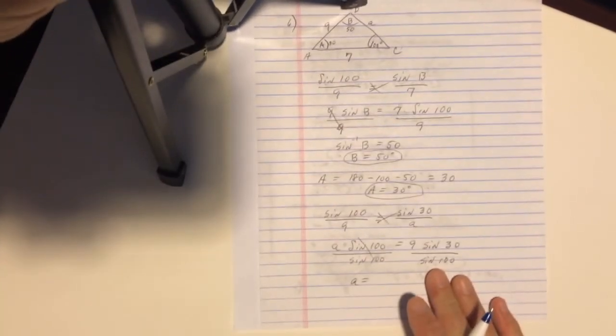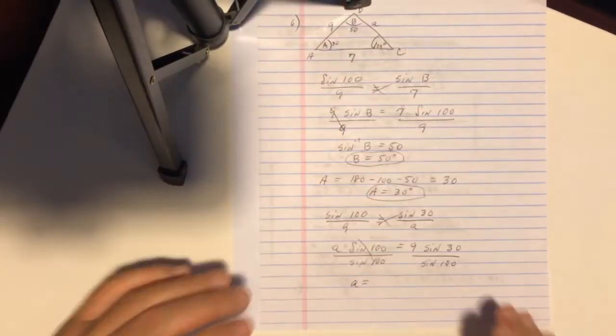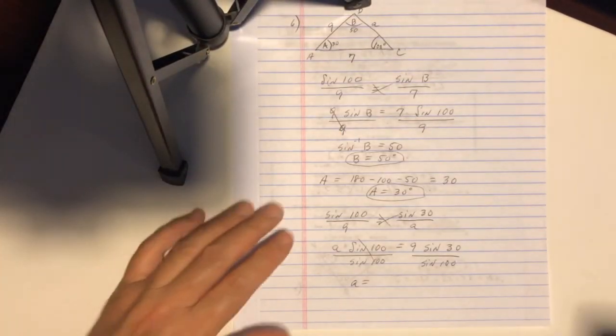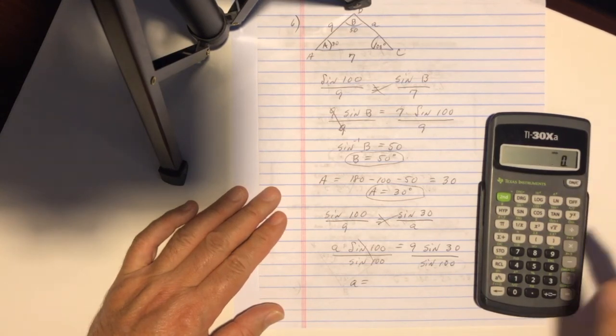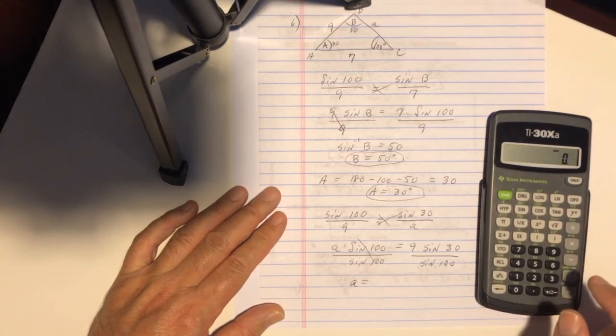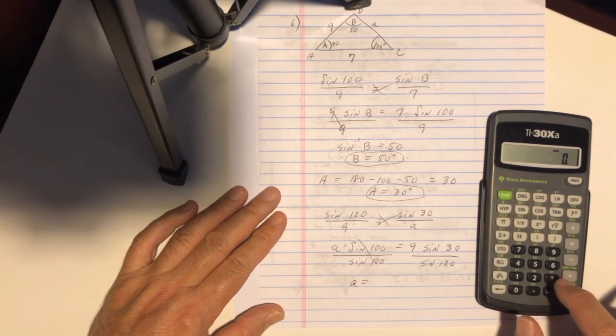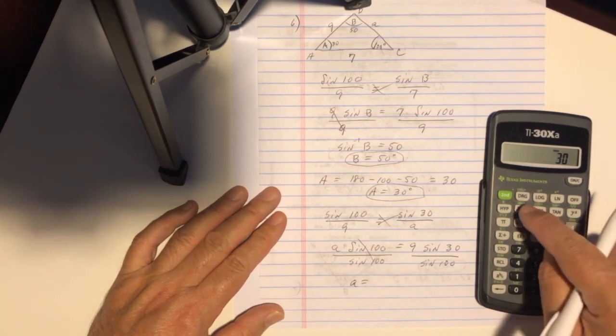Now, it's going to be very easy to find what I need because all I have to do is enter it onto the calculator. It's going to give me a. So let's do it. We have sine of 30, which should be a half, if I'm correct.